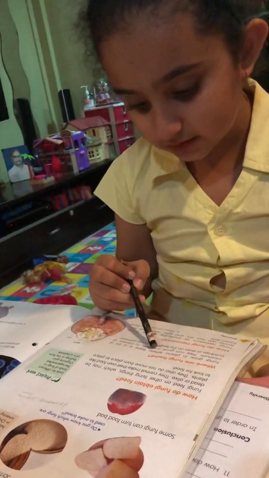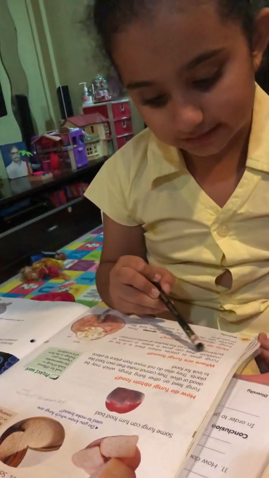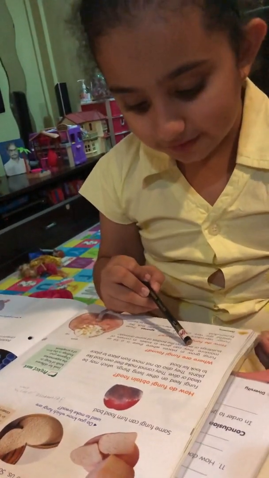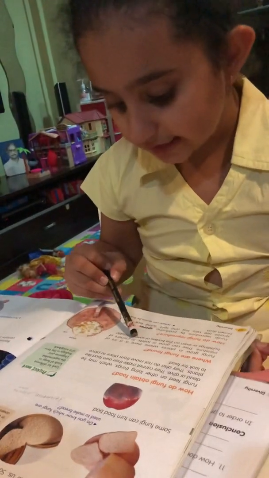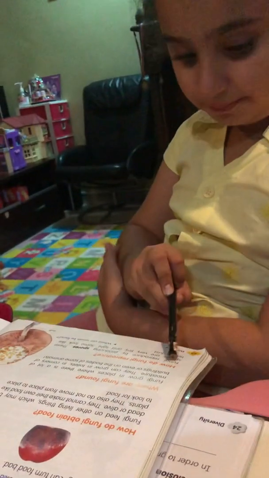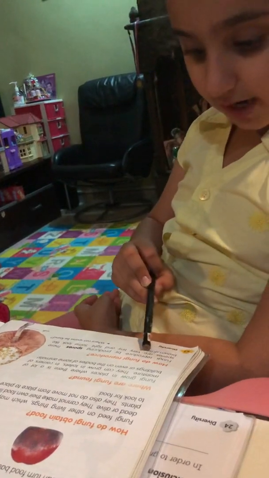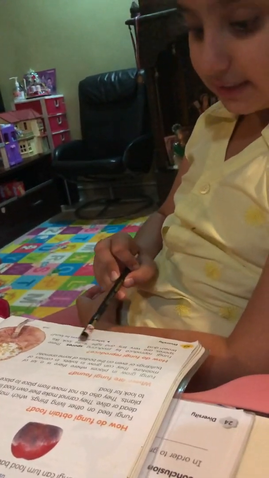Where are fungi found? Fungi grow in places where there is a lot of moisture. They can grow in toilets, in corners of buildings, or even on the bodies of some animals. How do fungi reproduce? Fungi reproduce by producing spores. These spores are very tiny and light. Some look like brown dust.